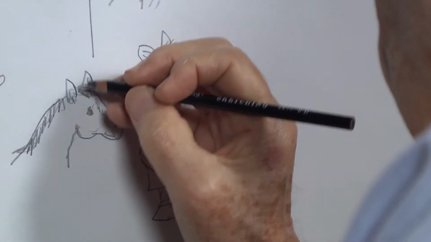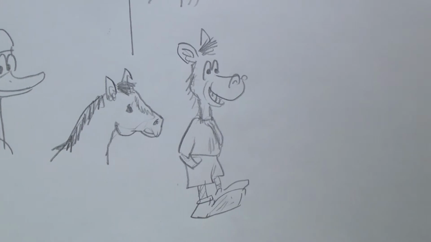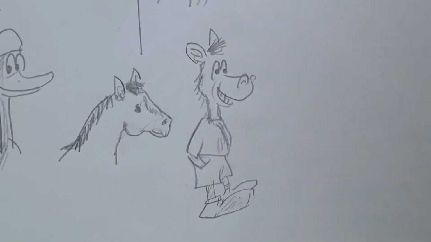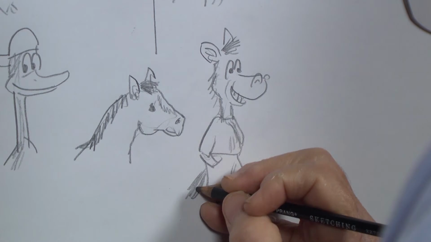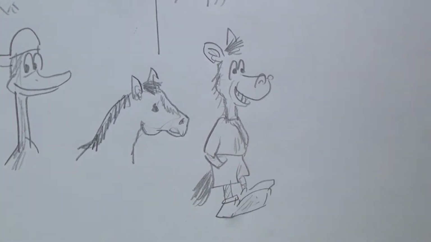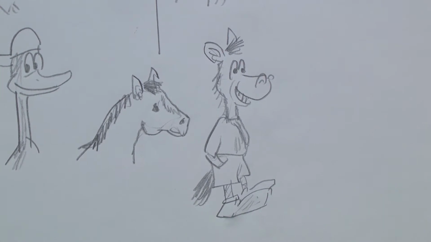So there we have a contrast. Again, realistic cartoon horse and my horse. Well, even Mickey Mouse has a tail, so I guess a horse ought to have a tail, even in the funny cartoons.